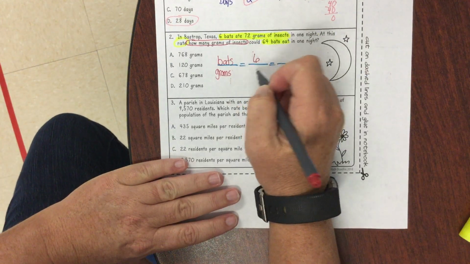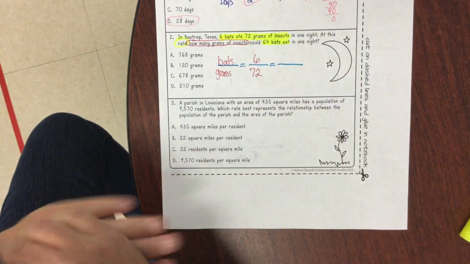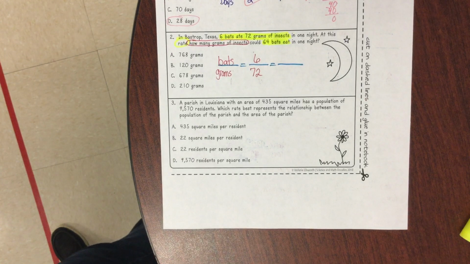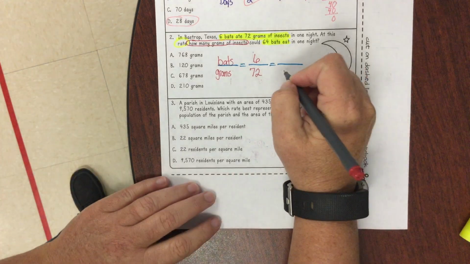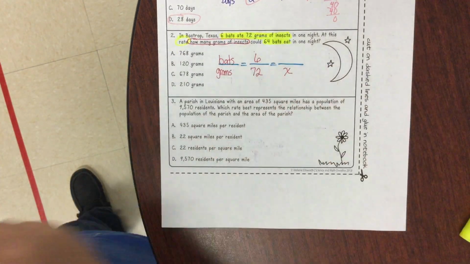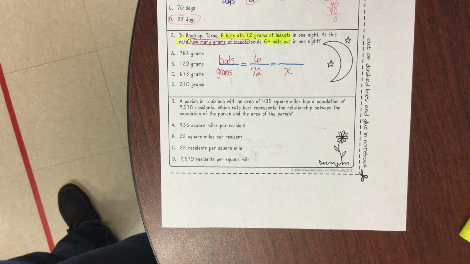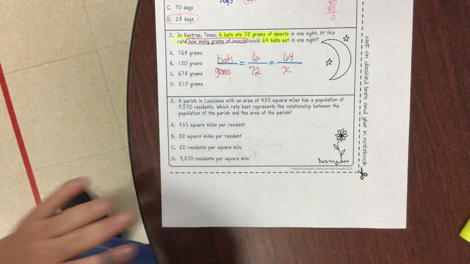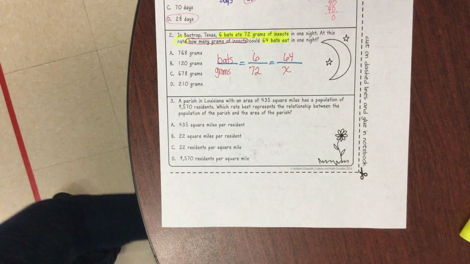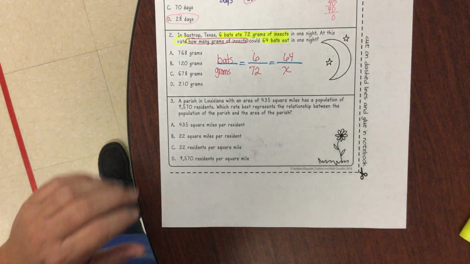6 bats, 72 grams. Now, what is it that I'm looking for? How many grams? Where's my X gonna go? On the bottom with grams, yes? And then it tells me for 64 bats, so 64 will go on top. And I will solve that, yes? All right, I can do that.